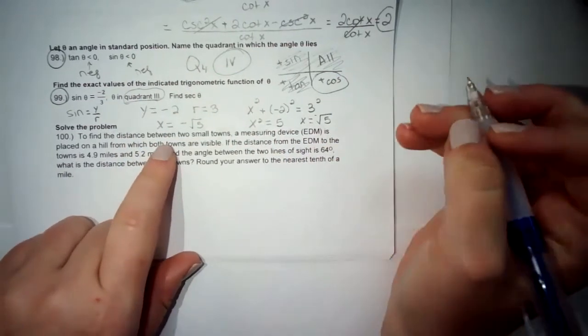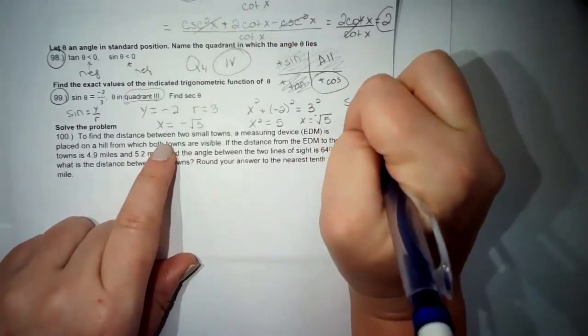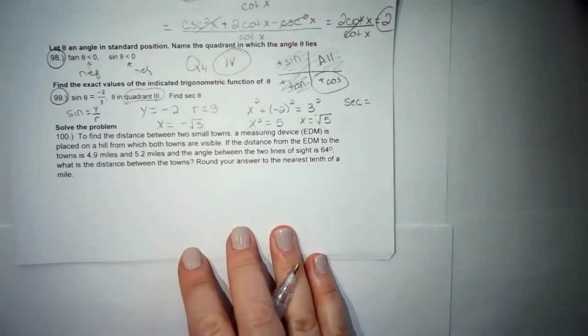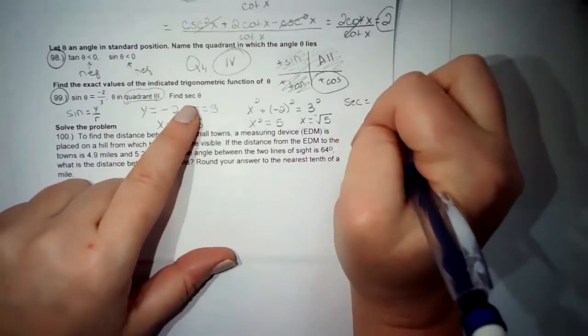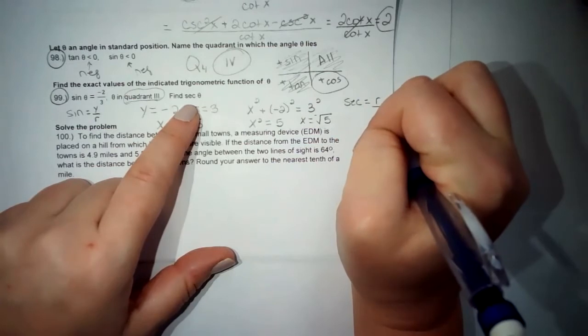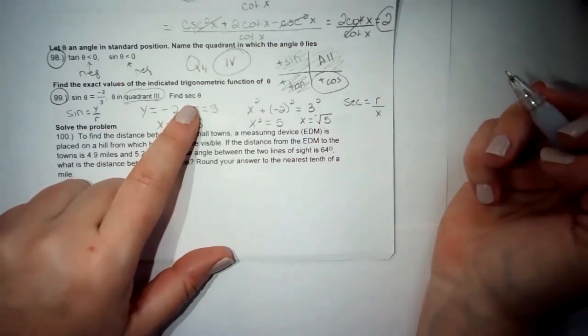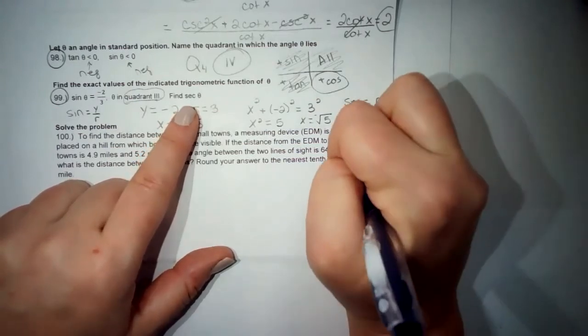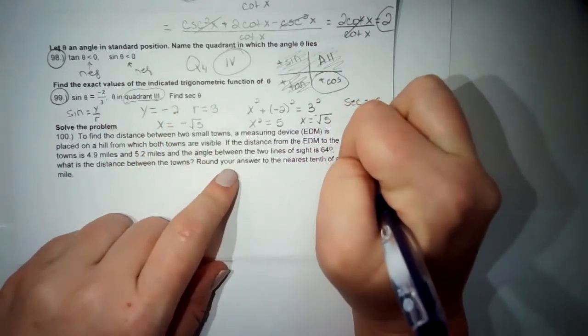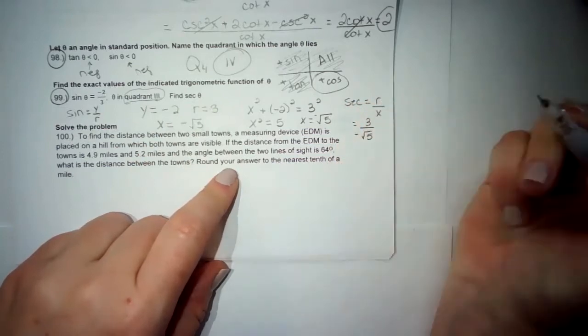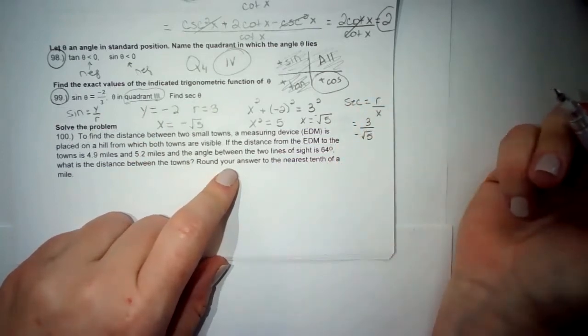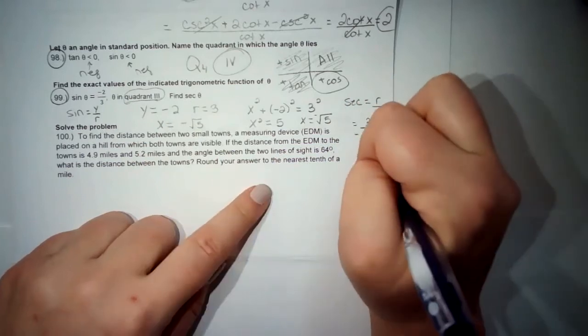Now we want to find secant. Well, you can remember secant a couple of different ways. You can just find cosine, which is x over r, and then you can flip it. Or you can actually remember what secant is, which is r over x. So you can either find cosine and flip it, or you can remember r over x. Either way, you're going to have 3 over negative root of 5, and then you're going to have to rationalize it.